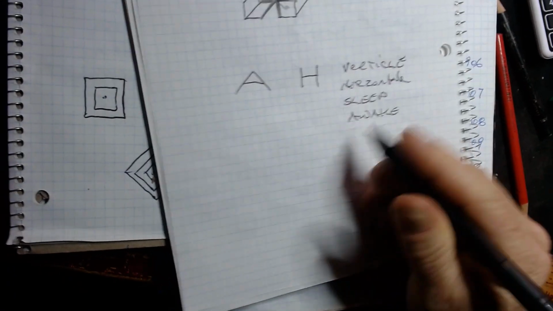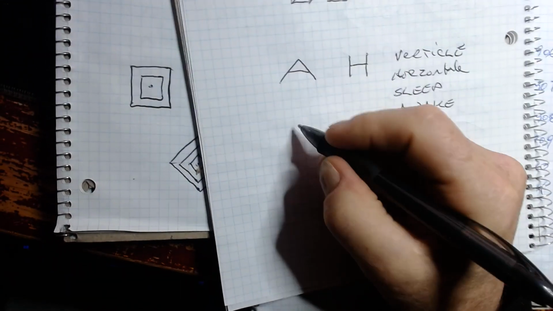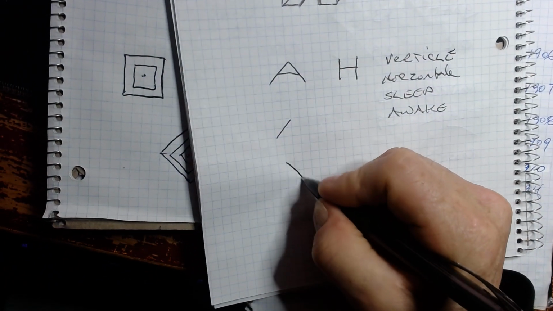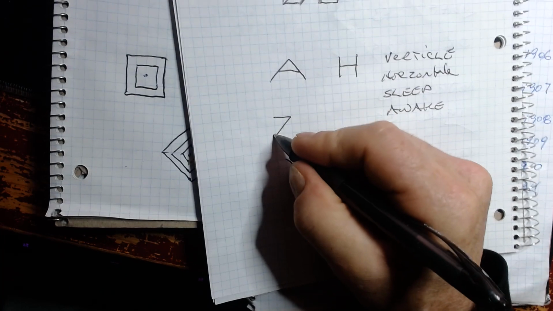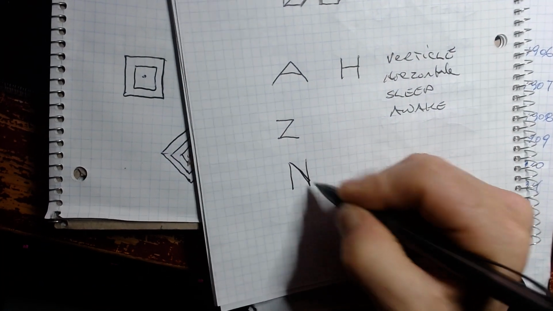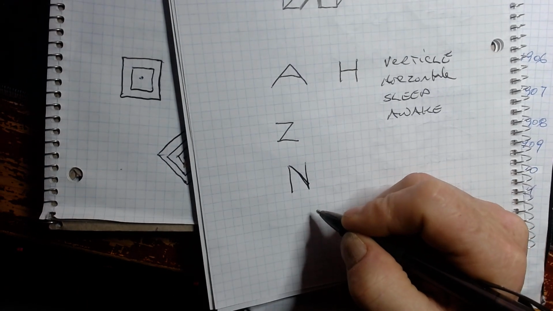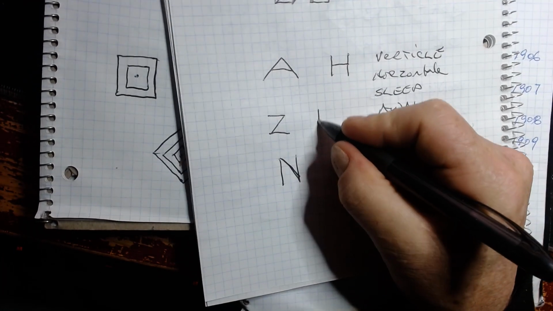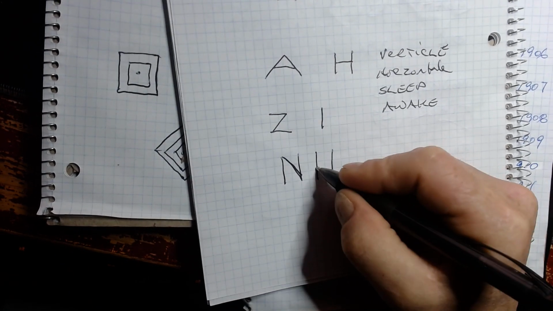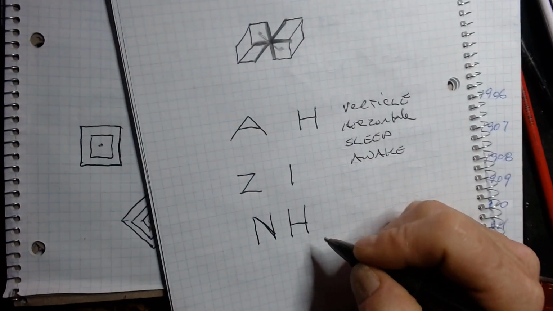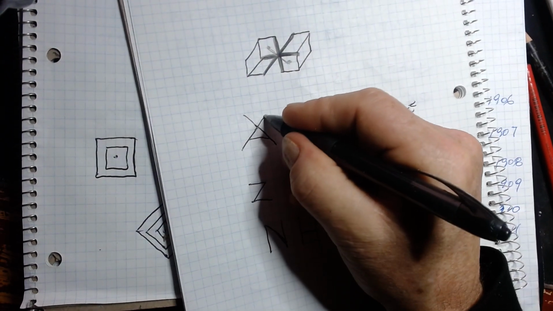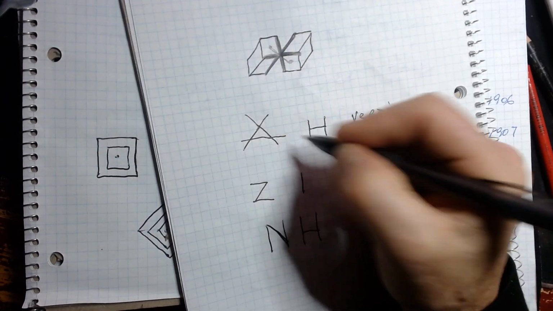And when we're doing this, just to note, we have a slanted line this way, and we have a slanted line this way. This one can be used for your Z. This one can be used for your N. So this one is I and H. It almost looks like Zion or Xeon. And this is not finished because we haven't completed the rest of these connections.